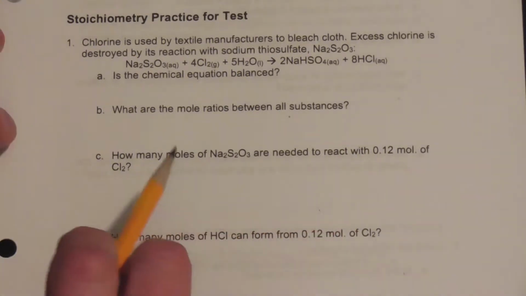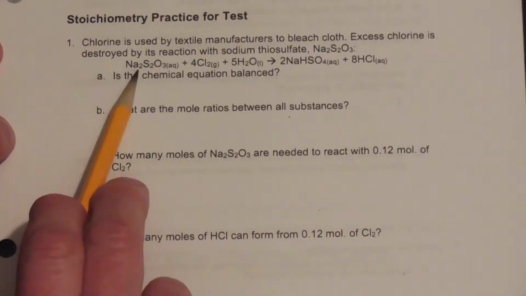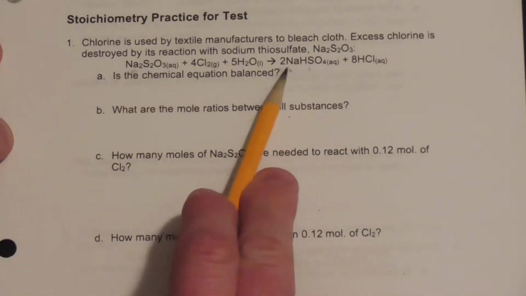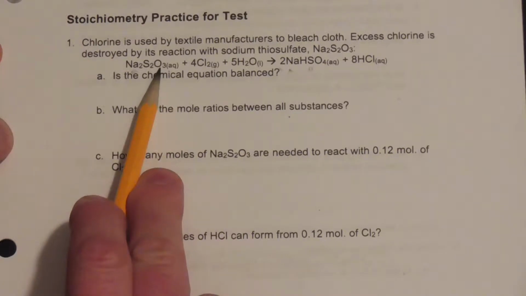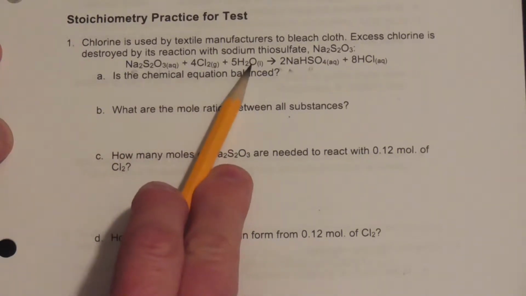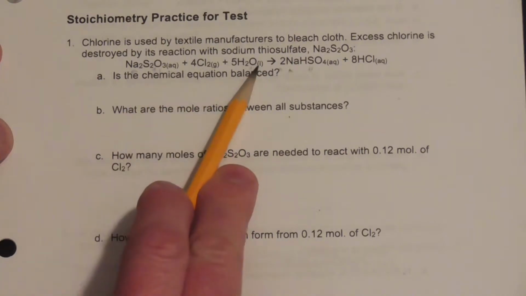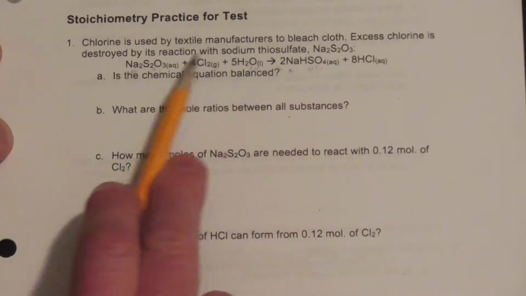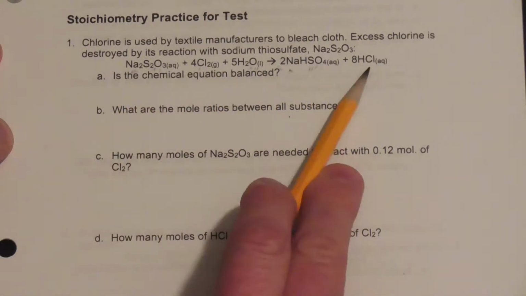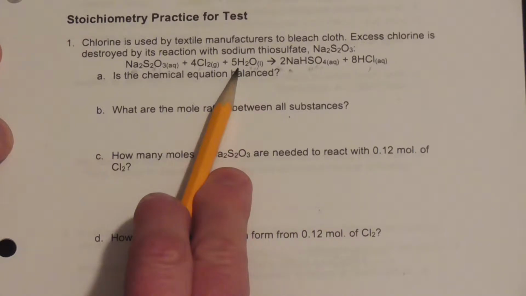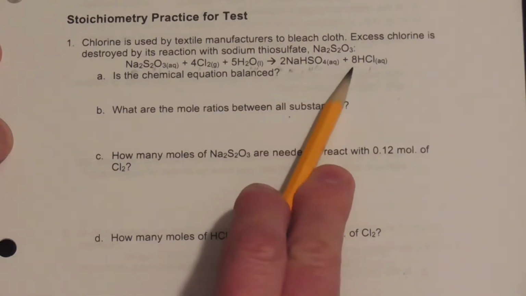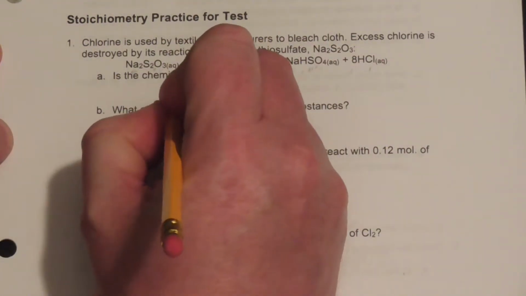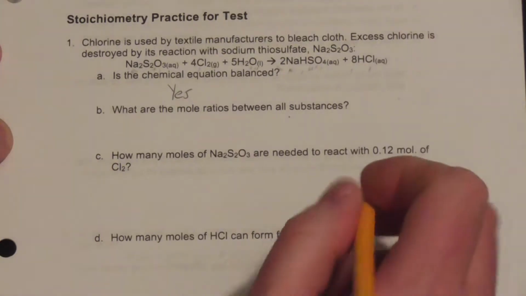We can pretty much safely assume these are balanced, but I do have two sodiums, two sulfurs. In this particular situation, I have 3 plus 5 oxygens. That gives me 8 oxygens, which is 2 times 4, I have 8 oxygens here. 8 chlorides, 10 hydrogens, that's 2 hydrogens, that's another 8, that's 10 hydrogens. Everything's balanced. So, is the chemical equation balanced? Yes.